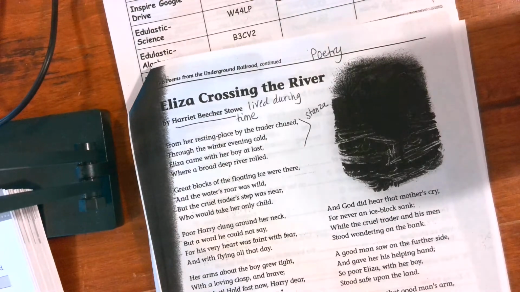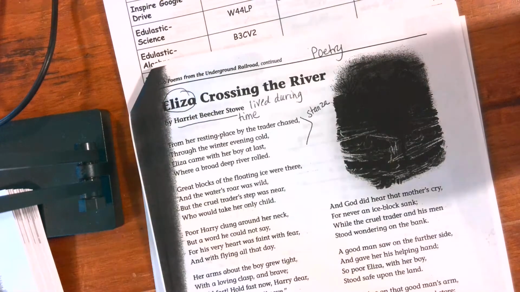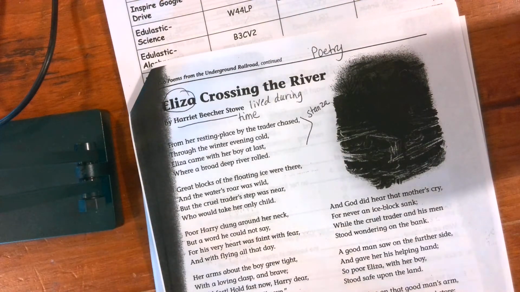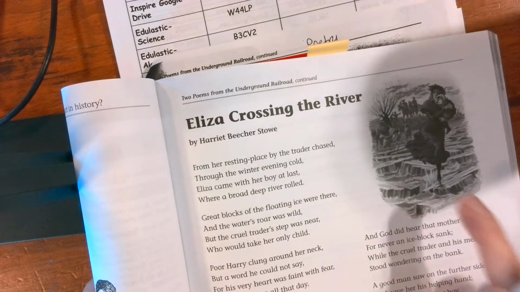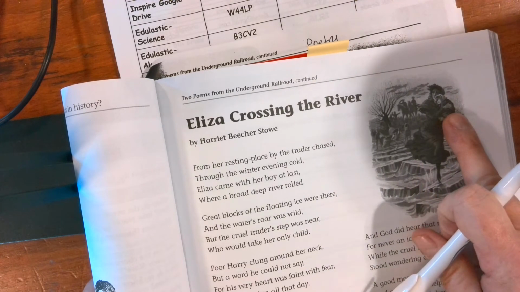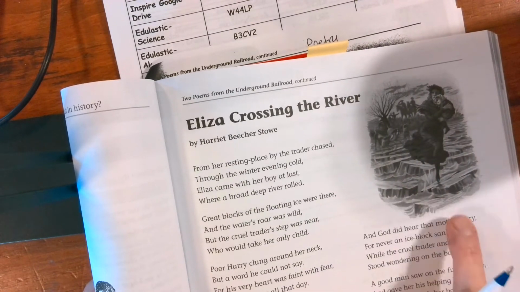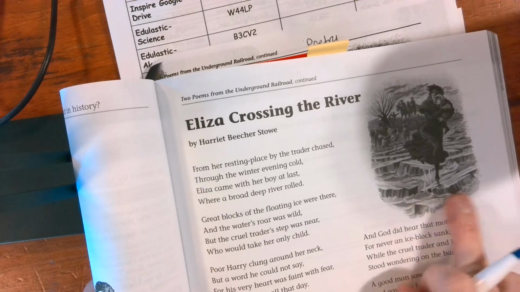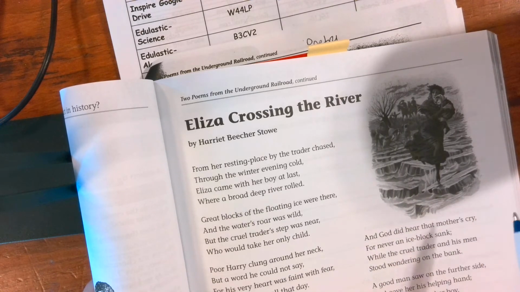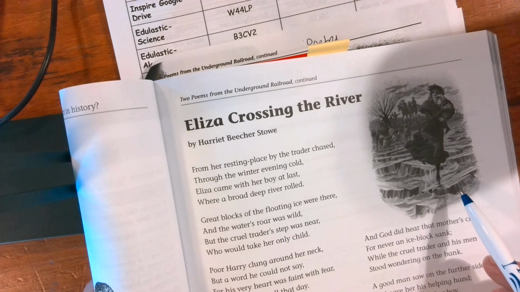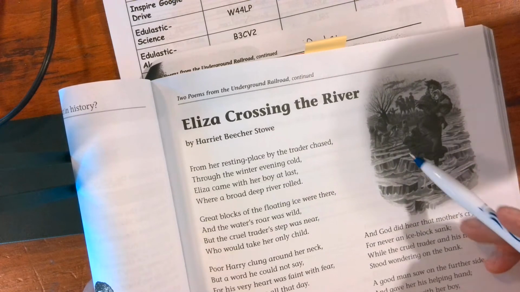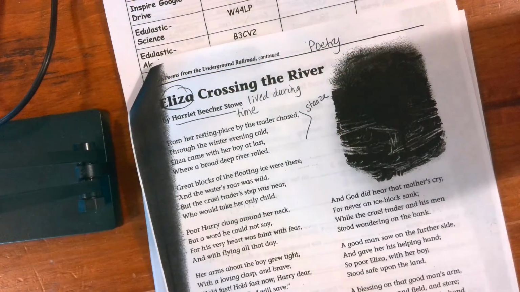Oh, we didn't stop and look at our text features. We better go ahead and do that. We have Eliza Crossing the River, so we know that one of the characters is going to be Eliza. We have our title. And then I'm going to show you what the picture looks like. So we have Eliza carrying a baby, and we have men on horseback. And then you've probably seen, I'm not familiar with this from Texas, but up here, this happens all the time. The rivers get so cold, they actually freeze over. And you can look at her. She looks really terrified.